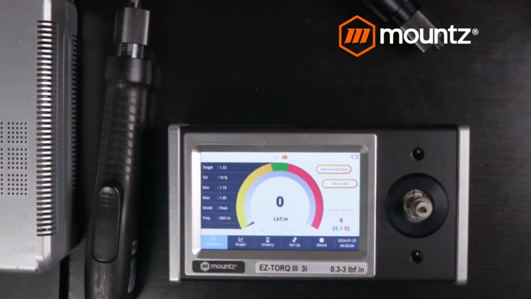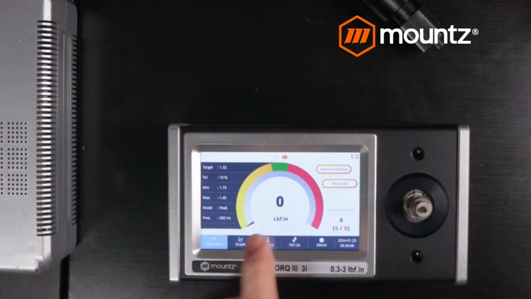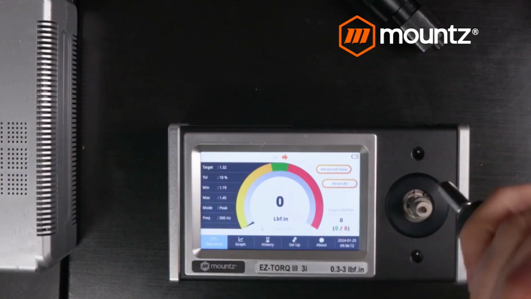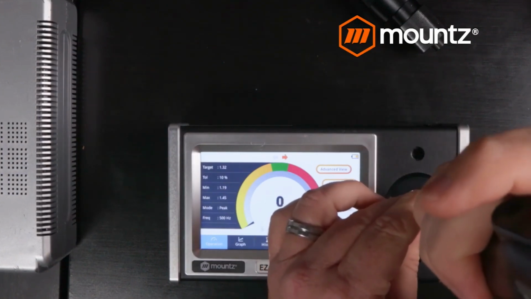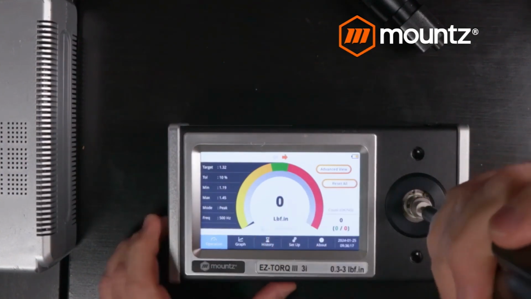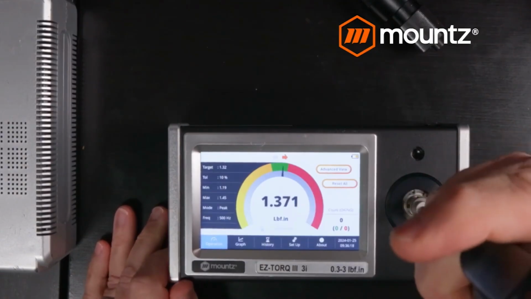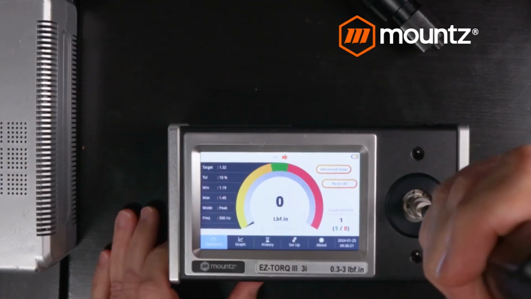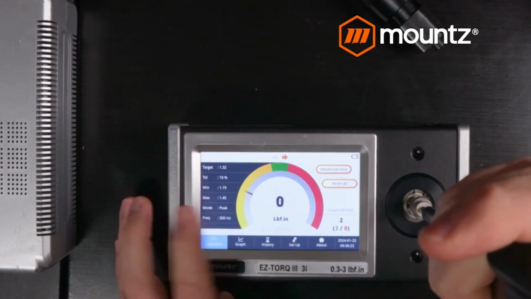So if we want to use a torque analyzer to set our tool, I have one of our drivers here. We can go ahead and run this down and see what we're getting.